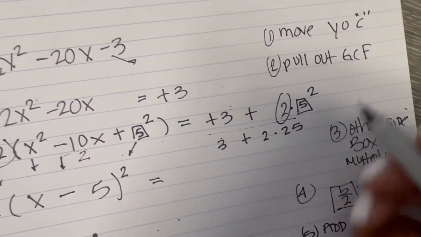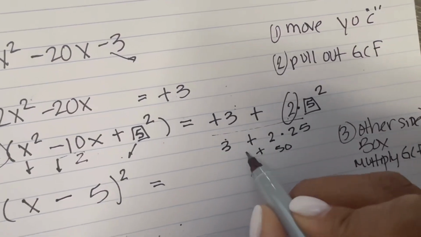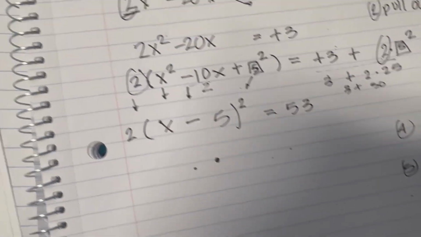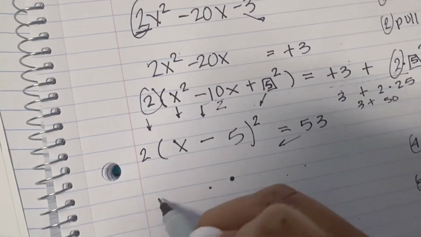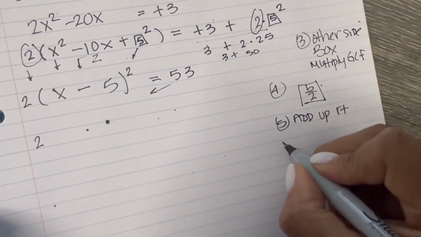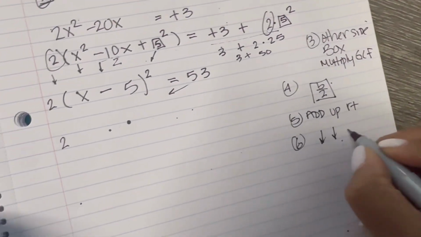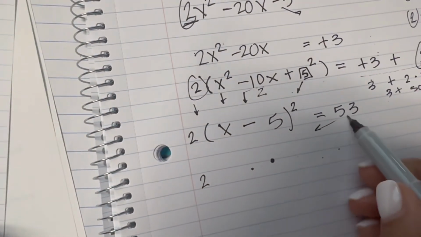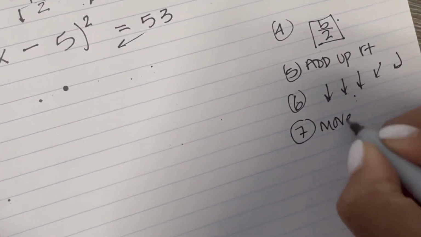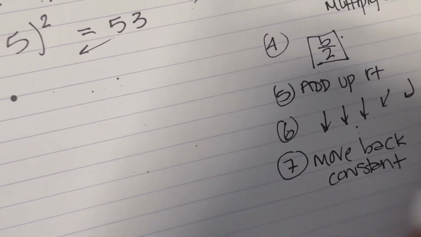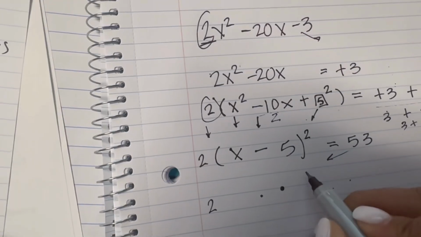What's 2 times 25? 50. What's 50 plus 3? 53. You're done. Move it over. So add up the right side. Draw 5 arrows in this case, right? And then move your constant over. Move back your solo number there, so minus 53.